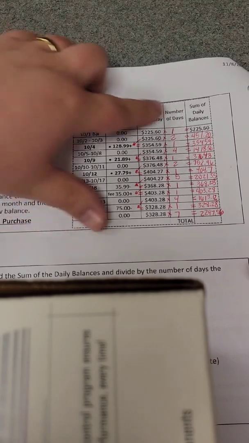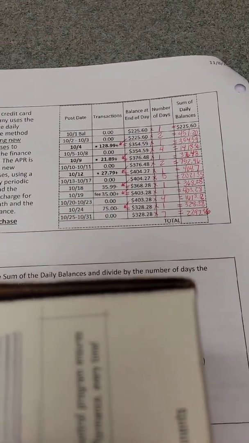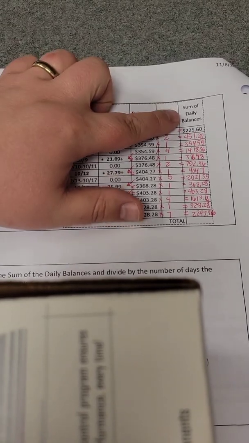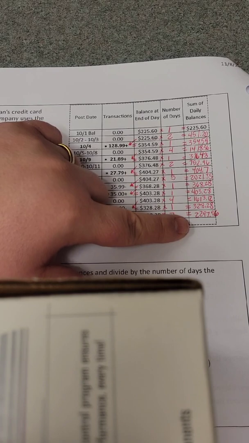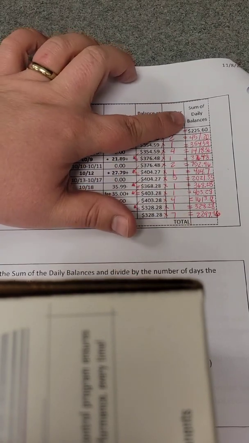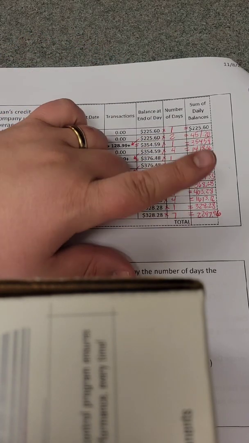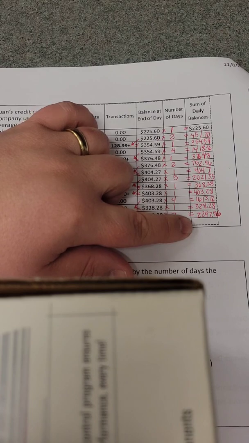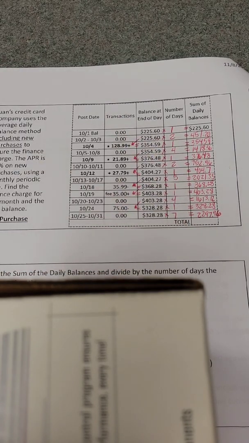Okay. So because this is the average of the daily balances, we have to take the daily balances and add them all together. The way I'm working it in my class is if you can come and match all these to my key, then I will give you this final number, simply because this final number is such a big part of the rest of the answers for this question.